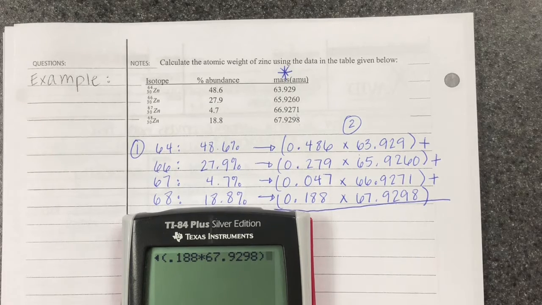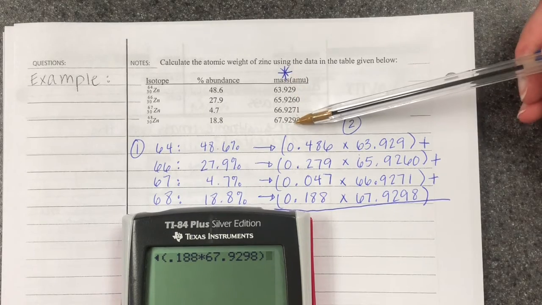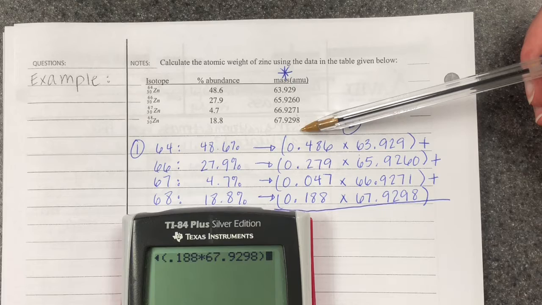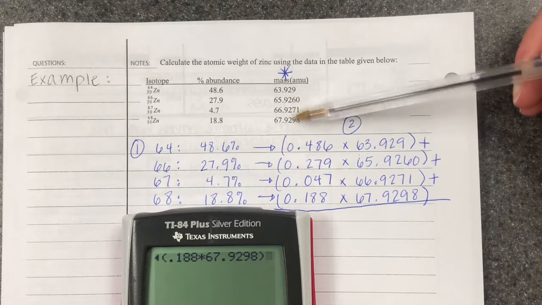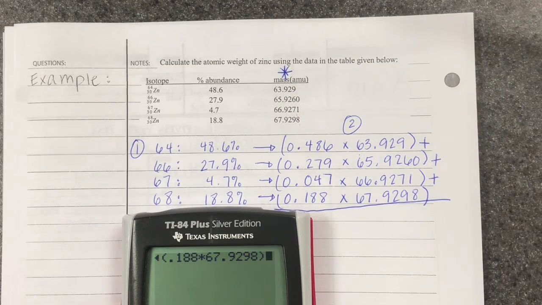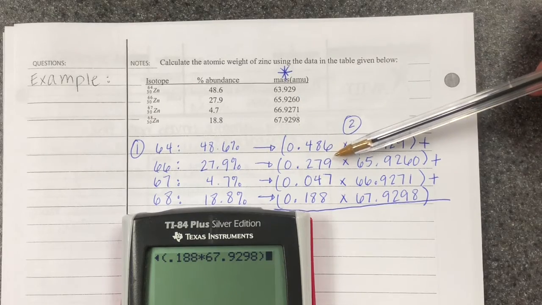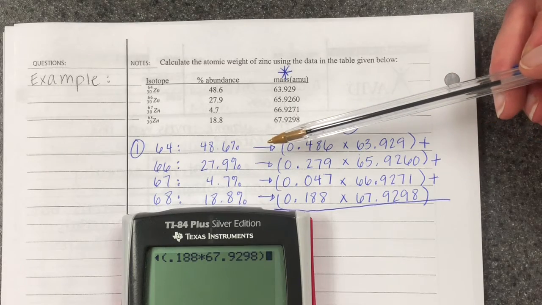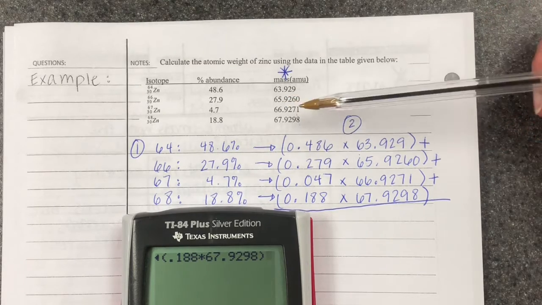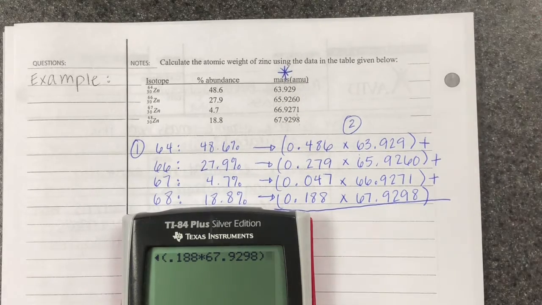Now before I even hit enter, I do want to talk about something. Since we're averaging masses here, and all of the masses were in the 60s, before I even hit enter on the calculator, I expect my average to be somewhere between 63 and 67 or 68. My average should be within the range of masses that I'm averaging together. If I hit enter and I end up with a mass that's completely different, that means that either I forgot to convert a percentage back to a decimal, maybe I had the wrong place value, maybe I typed it wrong in the calculator, but there's an error. So make sure that you expect an answer that's within the range of the masses you're averaging.